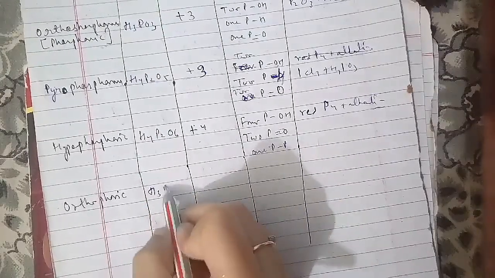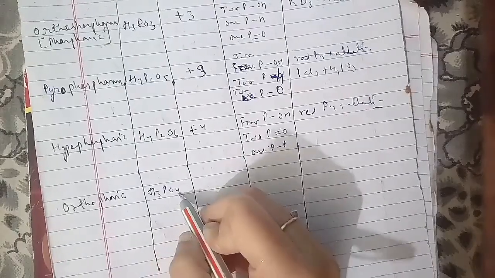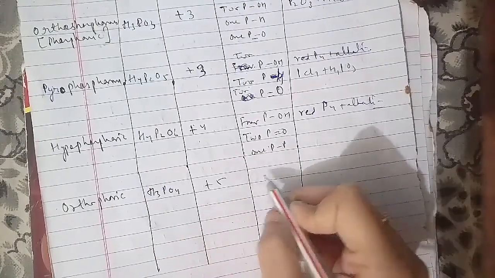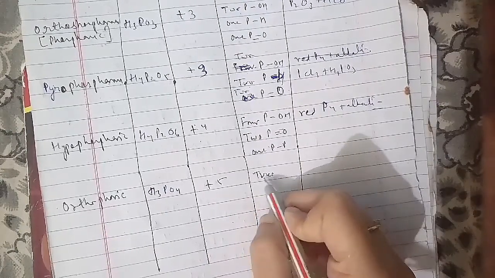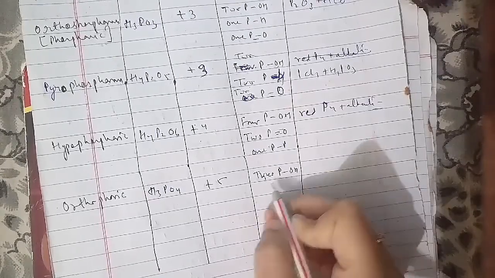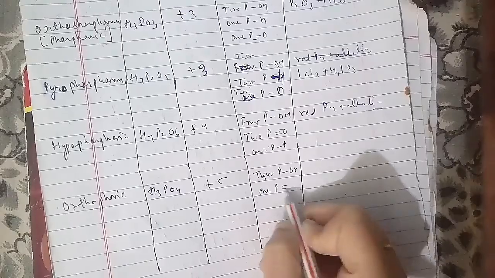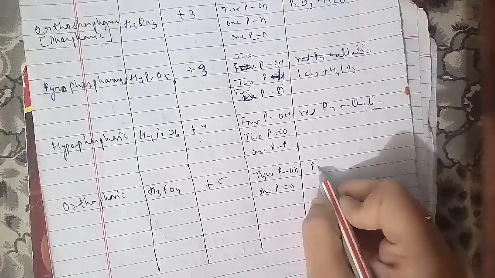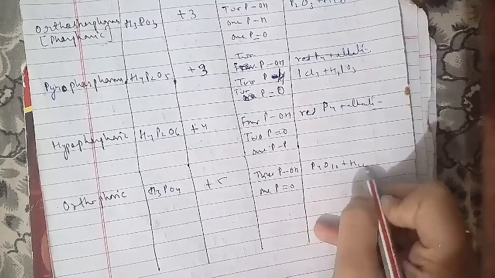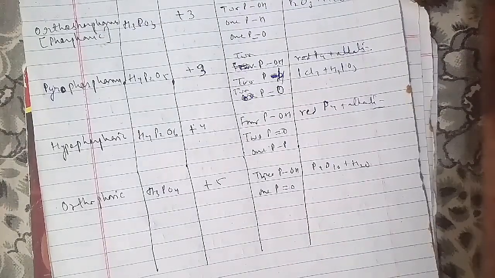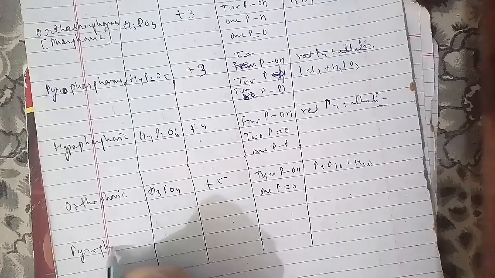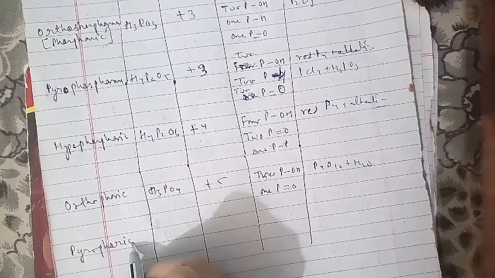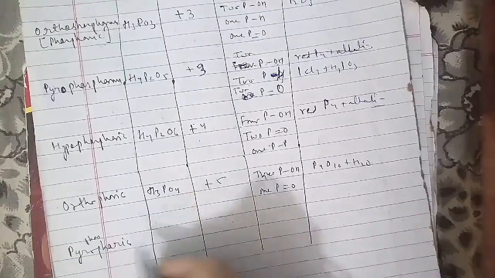Pyrophosphoric acid. For the same case we have H4P2O7. This is plus 5. Here 4 P bond OH, 2 P double bond O, 1 P bond O, 1 P. Here that is your pyrophosphoric acid.